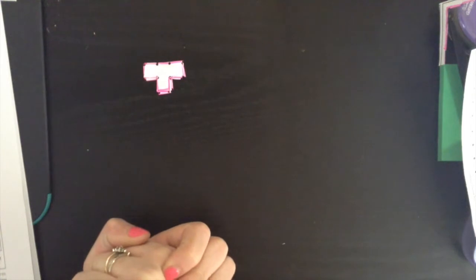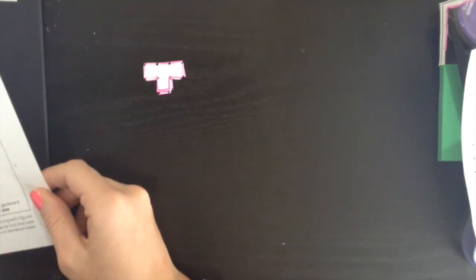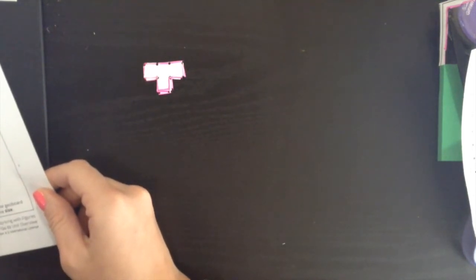So think about those sentence frames from earlier and think, how could you explain that the shares are equal? The sentence starters are, we divided the square into 4 equal shares by, and we know that the shares are equal because. Think about how you could fill in the blanks in those sentences.